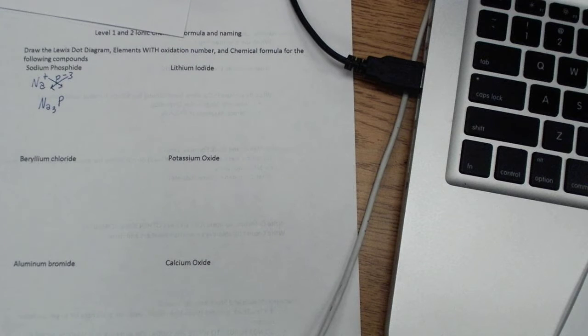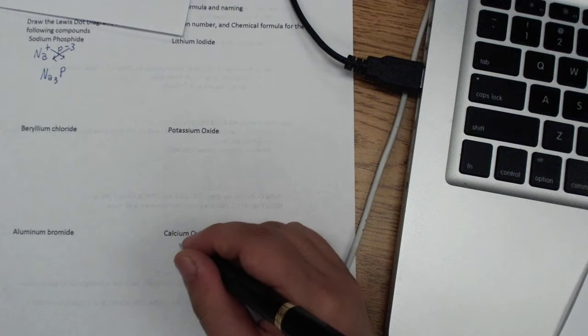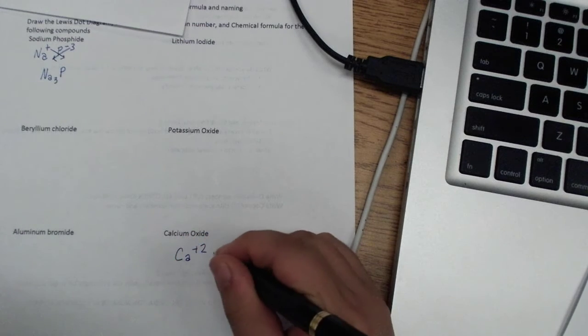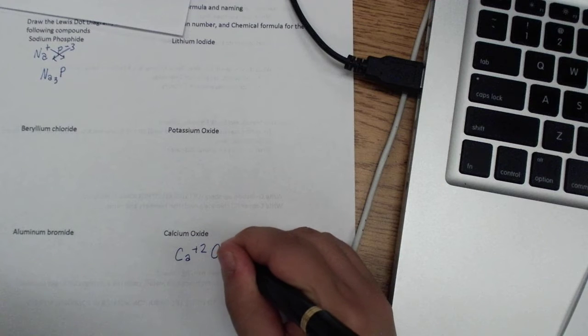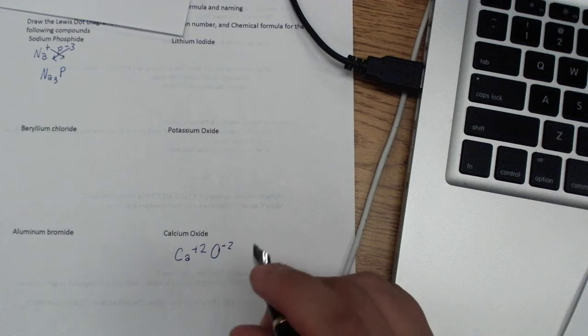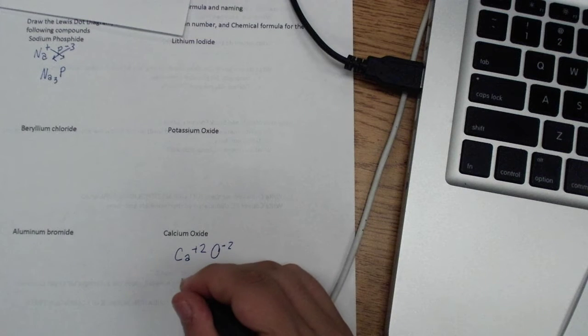Let's do calcium oxide. Okay? Calcium has an oxidation number of +2. Oxygen has -2. Right? In this case, I don't cross them because 2 minus 2 is 0. So it's just going to be CaO.